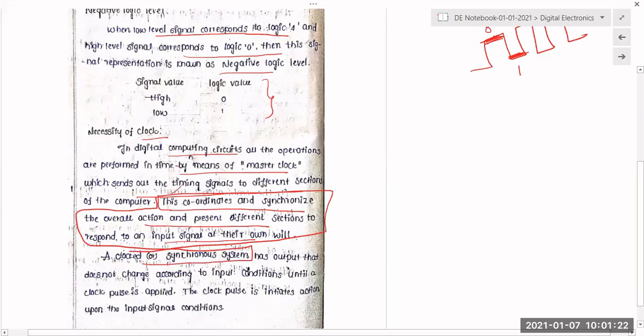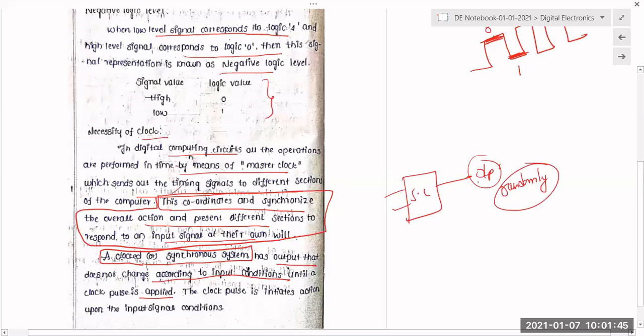A clock is what makes a synchronous system. Whenever there is a clock signal, that is called a synchronous sequential circuit, or synchronous system. The output does not change according to the input conditions until a clock pulse is applied. For sequential circuits we give inputs and get outputs, but the outputs won't be generated randomly. If I didn't apply the clock pulse, outputs are generated randomly. But if I want to synchronize these outputs according to time, then only when the clock pulse is applied will we get these outputs. That is possible through these clocks. Okay, all of you got it right? Yes, sir.